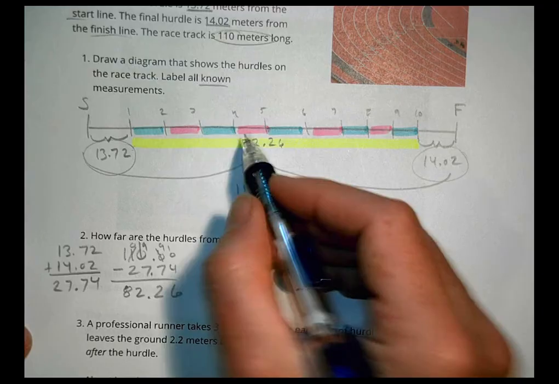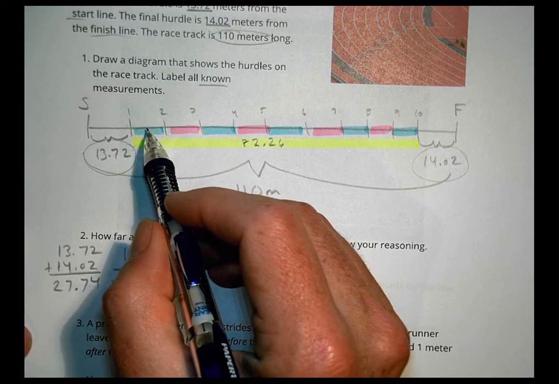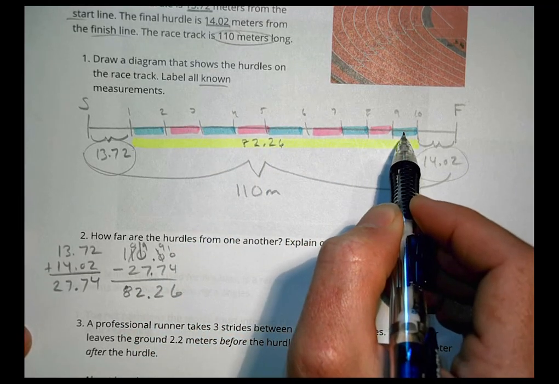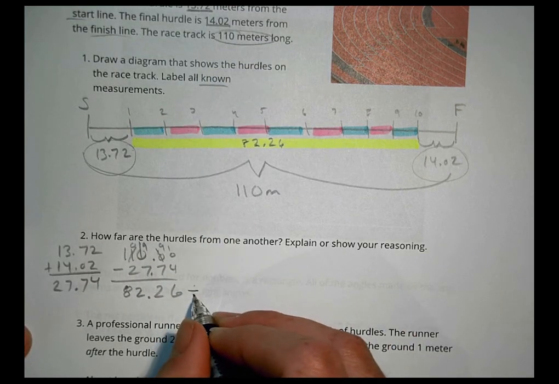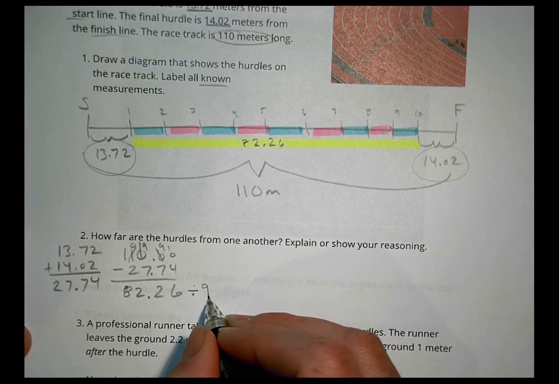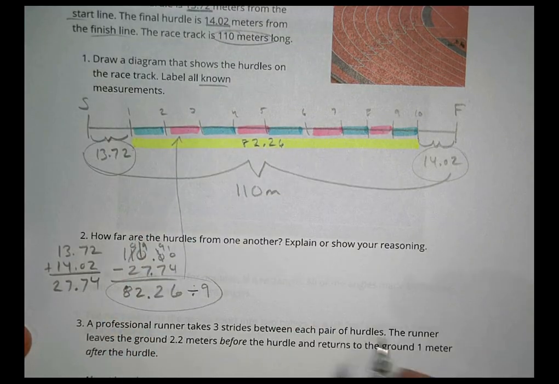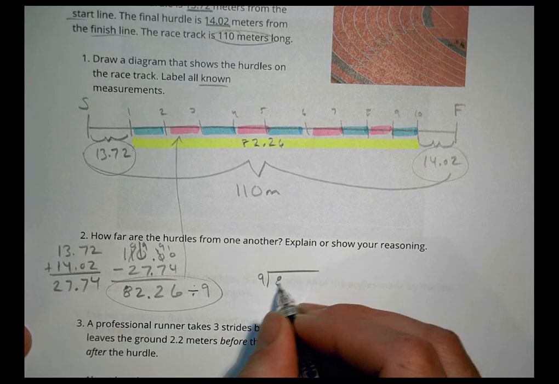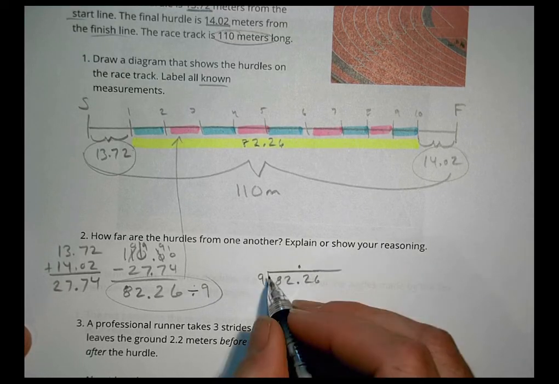But how many segments are there going to be? You might think 10, but let's look at them. I have 1, 2, 3, 4, 5, 6, 7, 8, 9 spaces in between the 10 hurdles. So I'm going to do 82.26 divided by 9 to find out how much space is between 2 hurdles. So we do 9 into 82.26, decimal point can go up right away because that's a whole number.